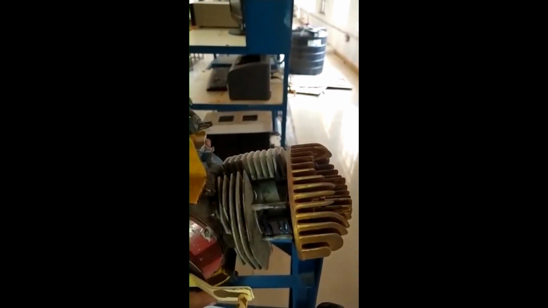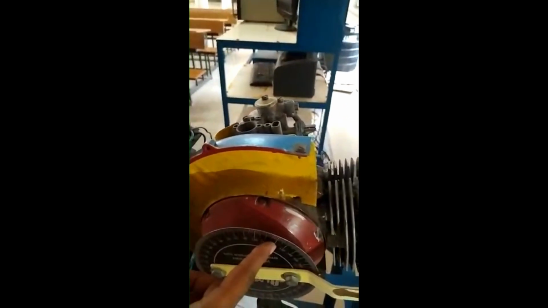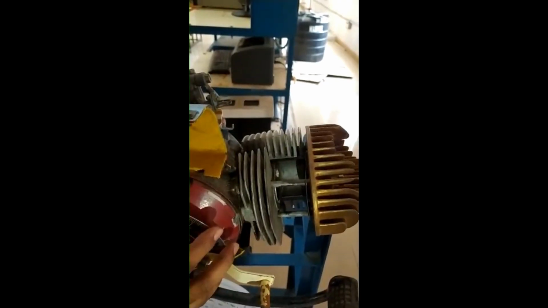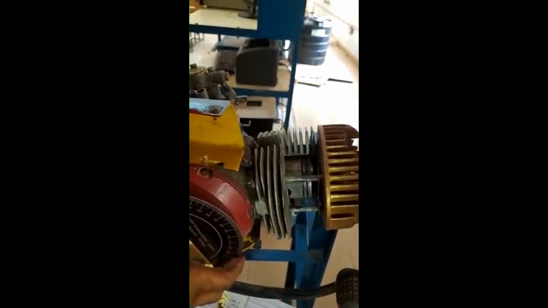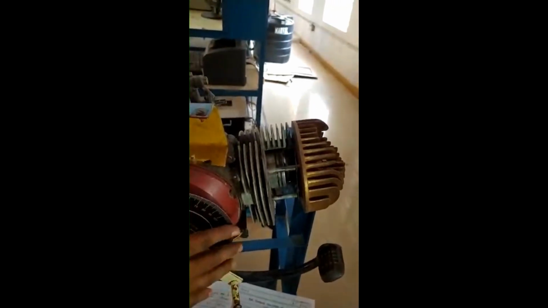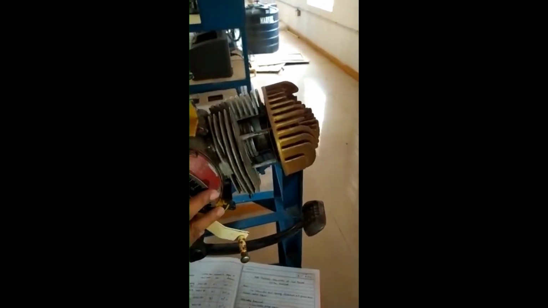The transfer port closes first. You see, the transfer port closes first. You have to take this reading. Then the exhaust port will close. After the exhaust port closes, it will continue working. So when the exhaust port closes, you have to measure the reading here.